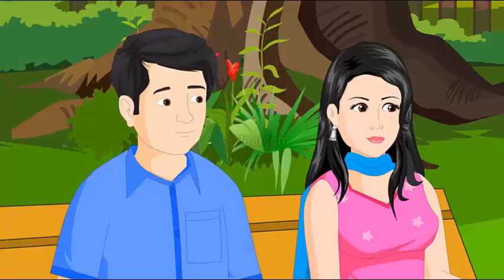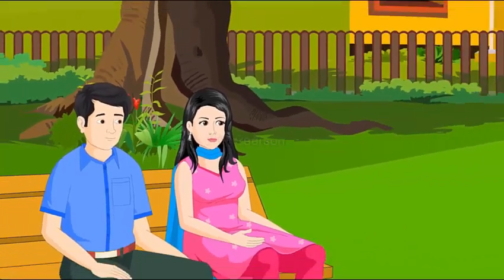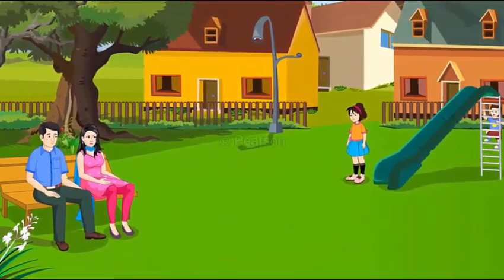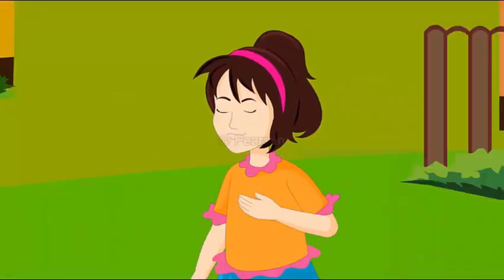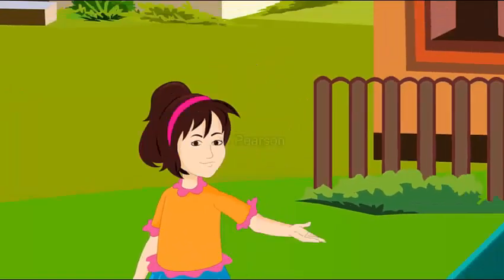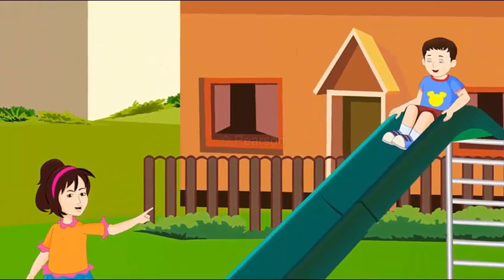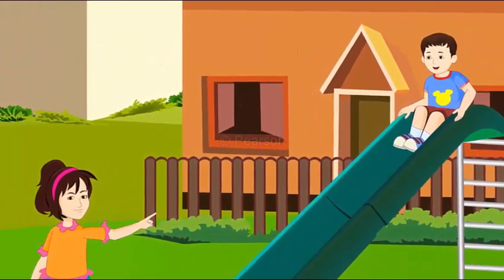Reena and Rishi. It's Sunday morning. Reena, Rishi, and their parents are having a good time in the garden. Let us meet Reena, Rishi, and their family. "Hi, I am Reena. I am 6 years old. That is Rishi. He is my brother. He is 4 years old."